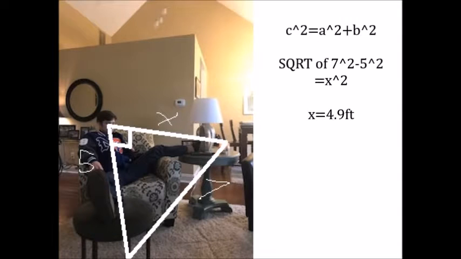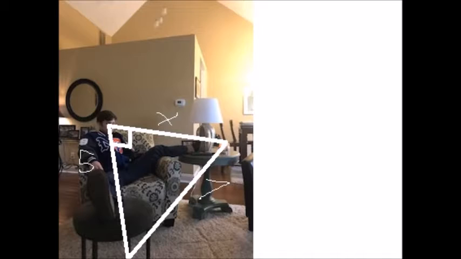Using the Pythagorean theorem, a squared plus b squared equals c squared, I can identify me to the candle as the hypotenuse, c, and me to Cole as another side length, b. So a squared equals c squared minus b squared. So a squared equals 7 squared minus 5 squared, so a is about 4.9 feet. So Cole would have to blow over 4.9 feet to blow the candle out.